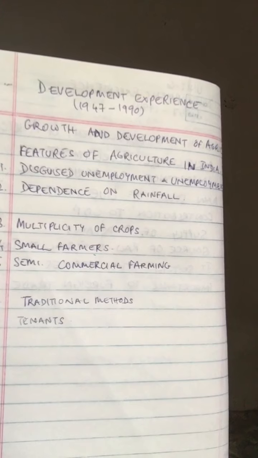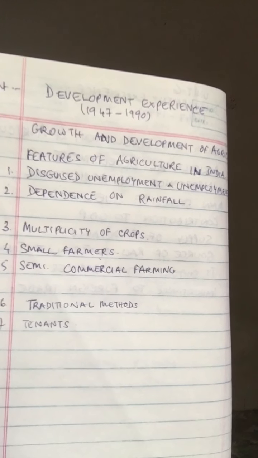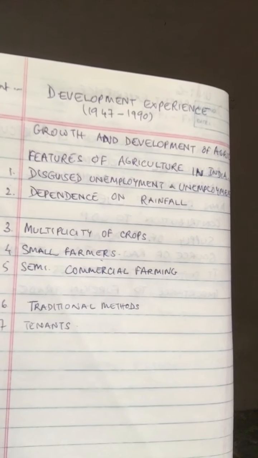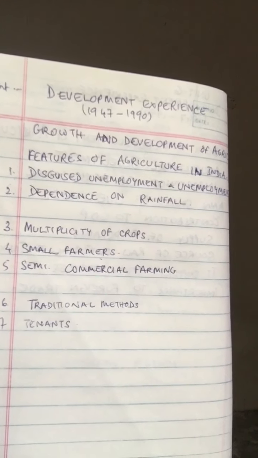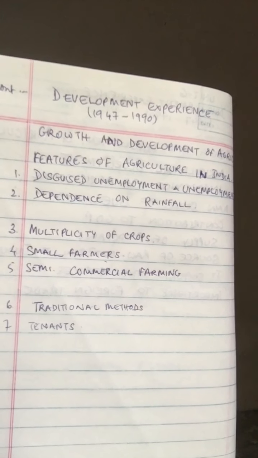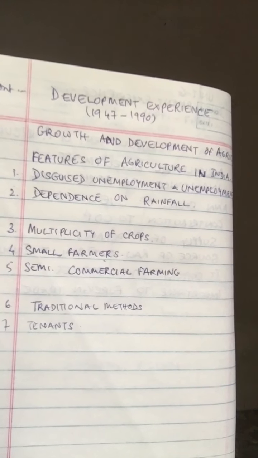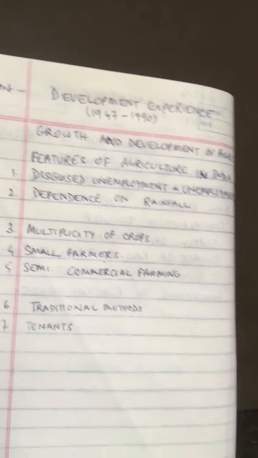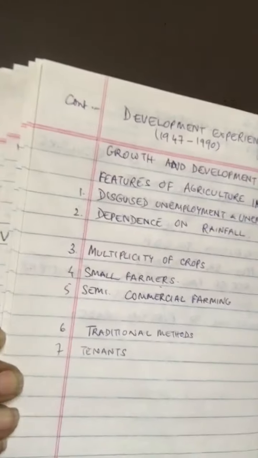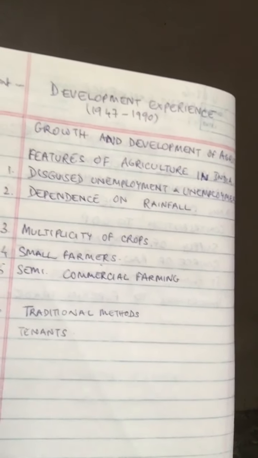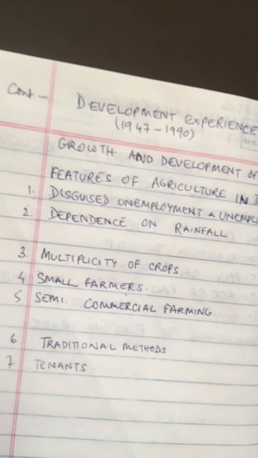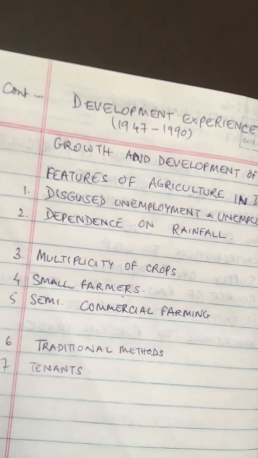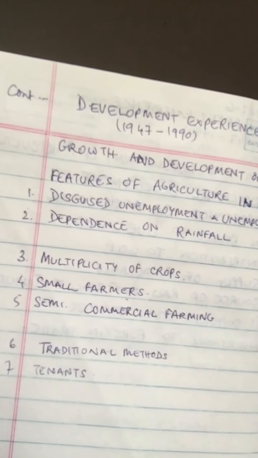Then we can talk about the multiplicity of crops. That is, in India, another feature is that we produce various kinds of crops. This is possible because of the large variation in climate and soil conditions in various parts of the country. So we have so much variation because of that. Of course, a notable aspect of this is that we still have a predominance of food crops.